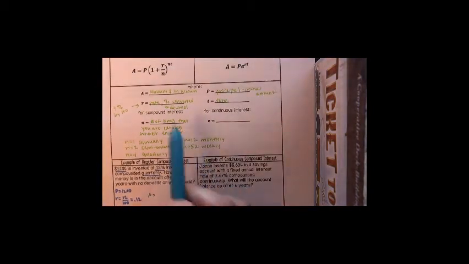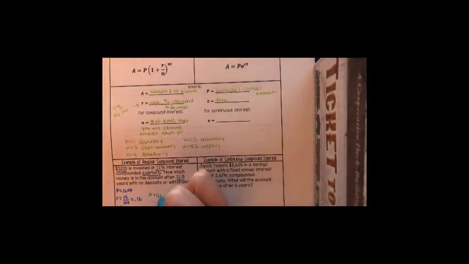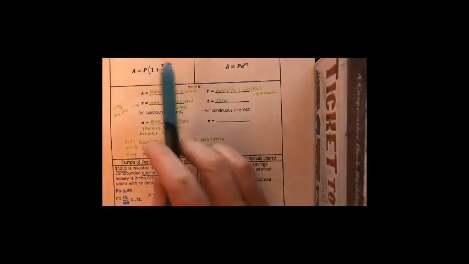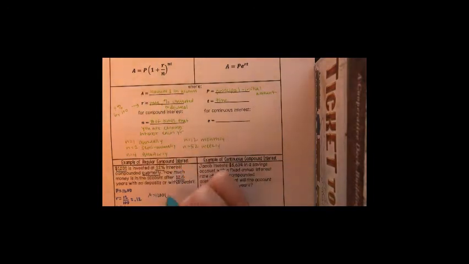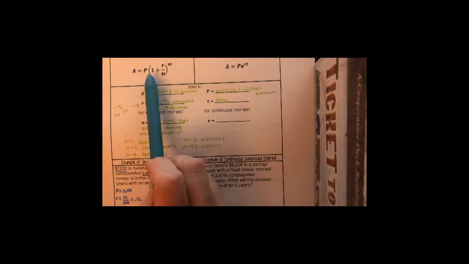So plugging all of this in, we'll have A equals, first we have P. P is our starting amount, which is 1,200. Then we have 1. This 1 is going to be in every equation. Really what that means is that's also a rate. It's 1, which represents 100%.